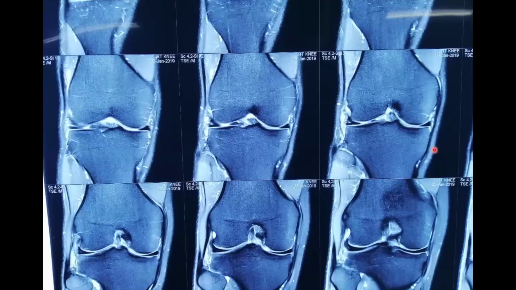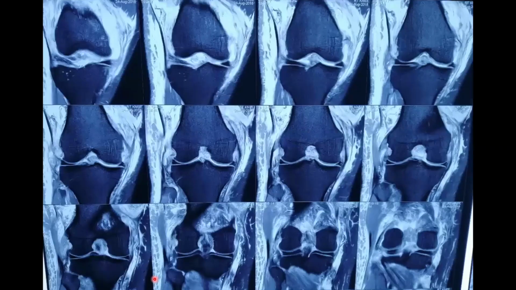This is a normal picture that shows normal LCL with normal popliteus and normal MCL, and this picture shows a sprained MCL. That is, there is some waviness, some signal change over the MCL shadow, mainly the deep MCL, and there is some signal change over the femoral attachment of LCL, along with some signal change within the popliteus tendon.